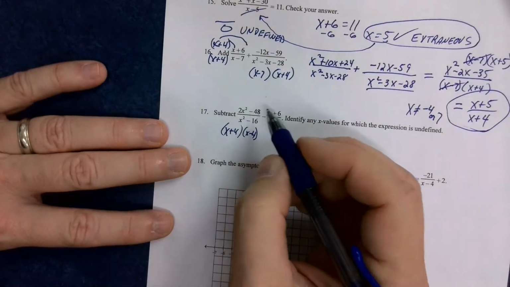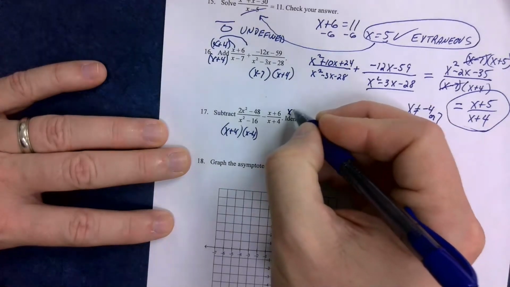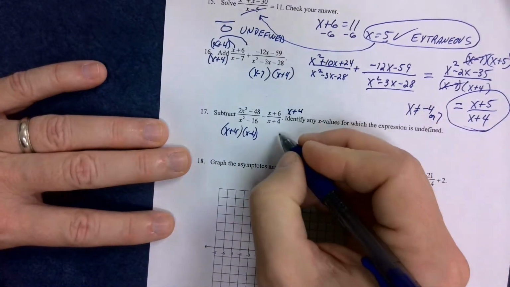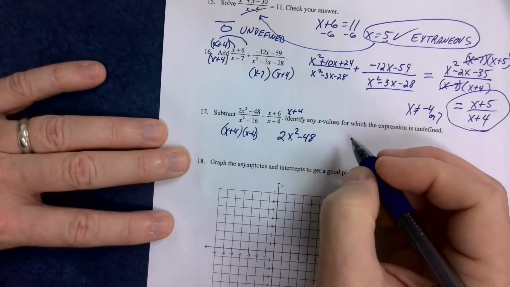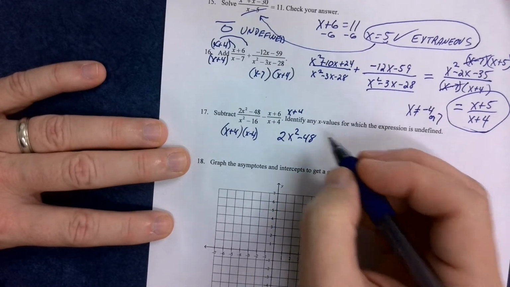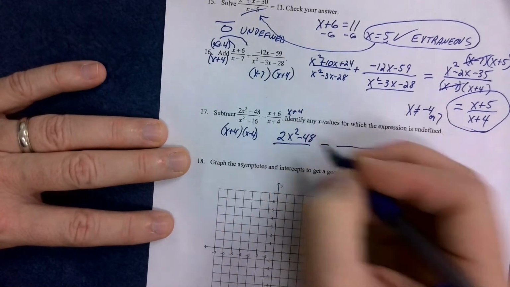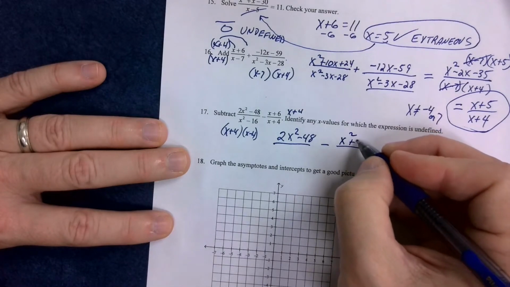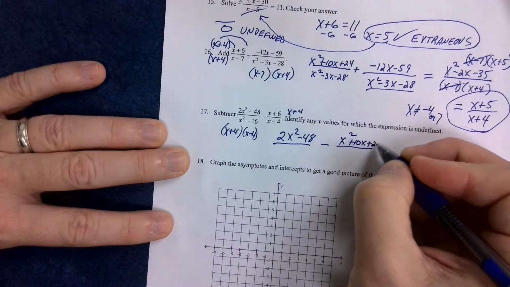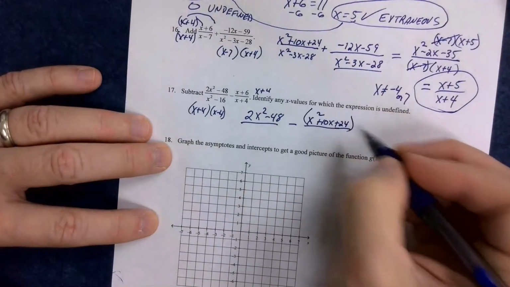And this is subtraction, right? So I also got an x plus 4 there. So I'm going to have 2x squared minus 48. And then I'm going to subtract whatever this fraction is: x squared plus 10x plus 24. And again, that's a subtraction of everything here.